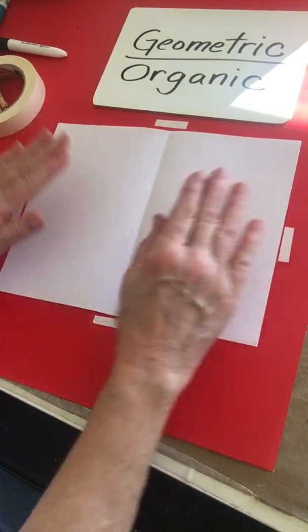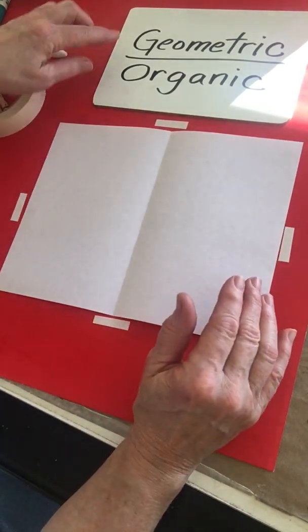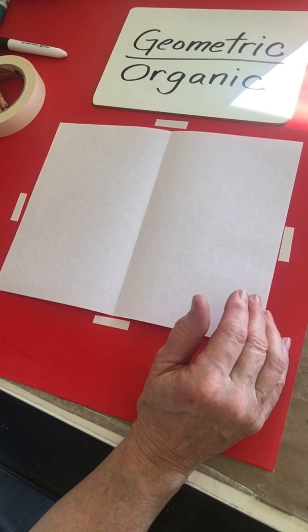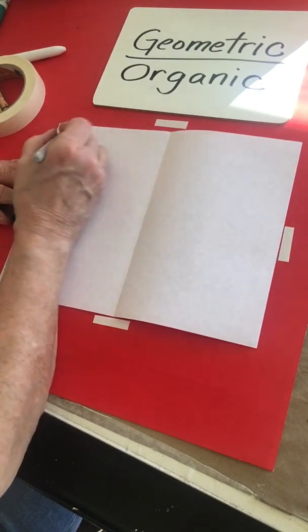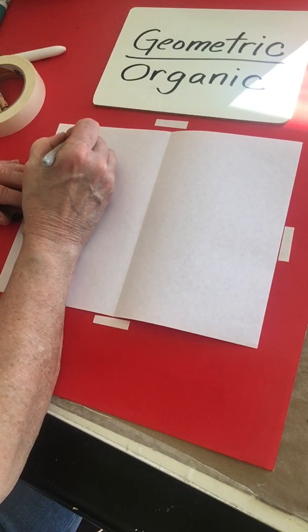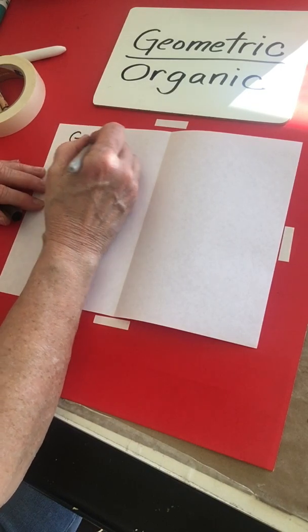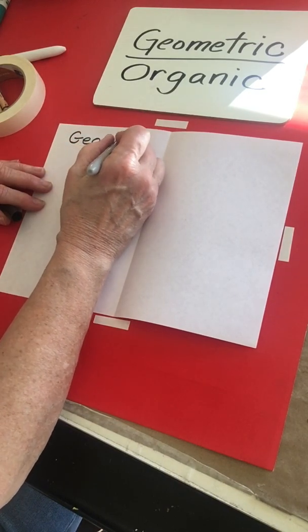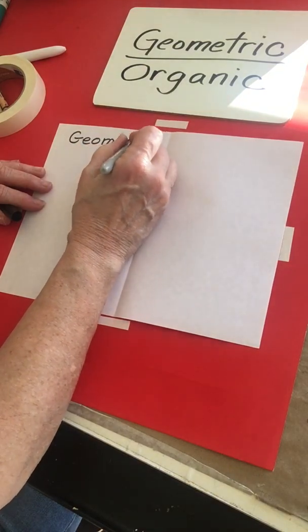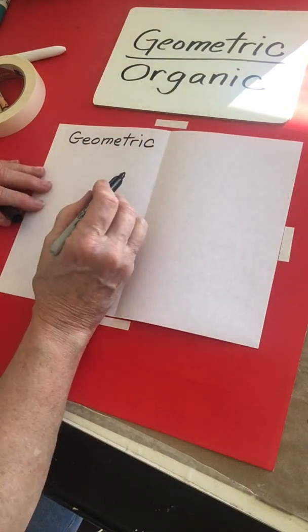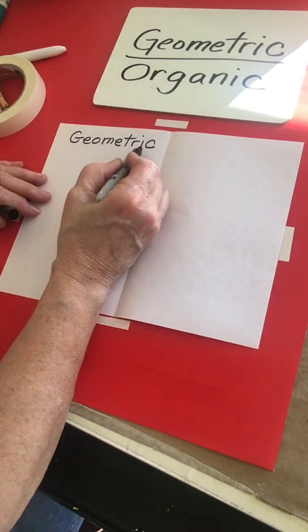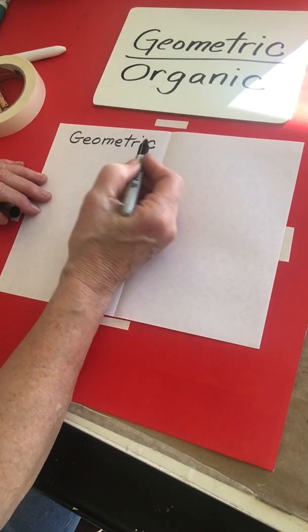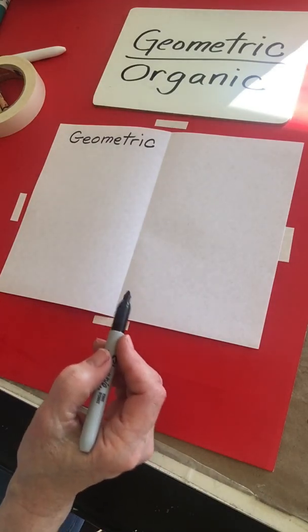All right, so now we have two sides. We're going to make one side geometric and one side organic. So the first thing we'll do is write the word geometric on this side. So when you can, you want to copy this down, geometric. And you can always pause the video. Like right now, you could pause it and copy this word on this half of your paper, geometric, okay?